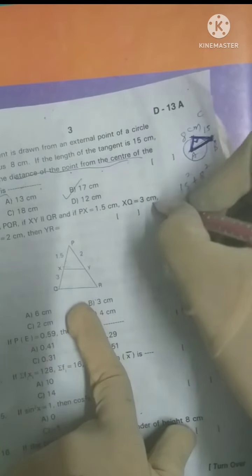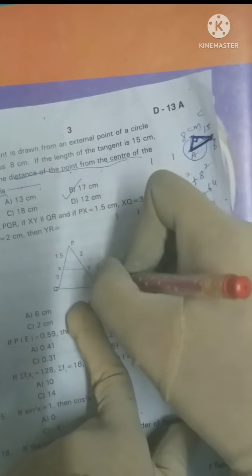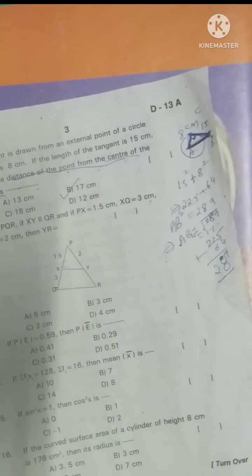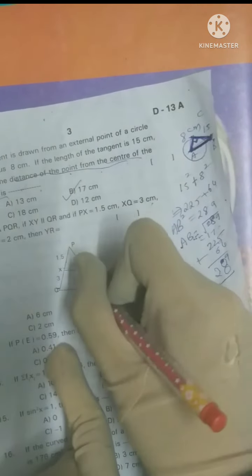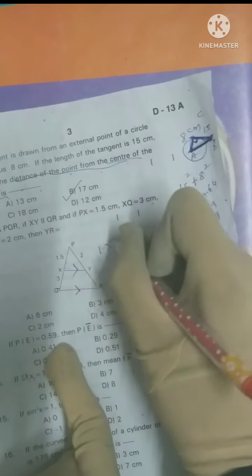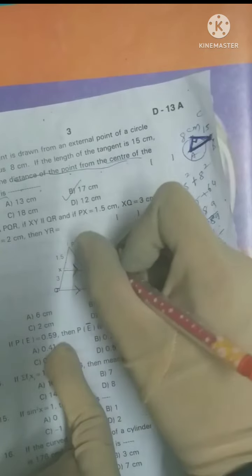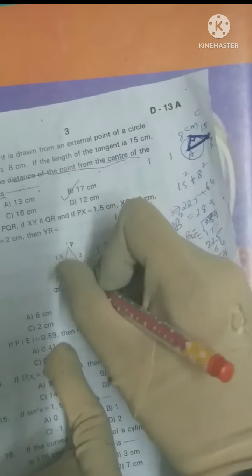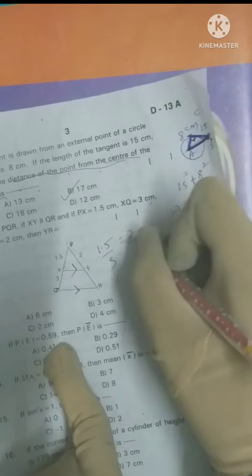1.5 cm, XQ is equal to 3 cm, PY is equal to 2 cm, then YR is equal to how much? How to do this? Remember, we have the basic proportionality theorem. Sides are divided in the same ratio. So since this is parallel to this, we have 1.5 by 3, that is PX by XQ is equal to PY by YR, that is 1.5 by 3 is equal to 2 by YR.